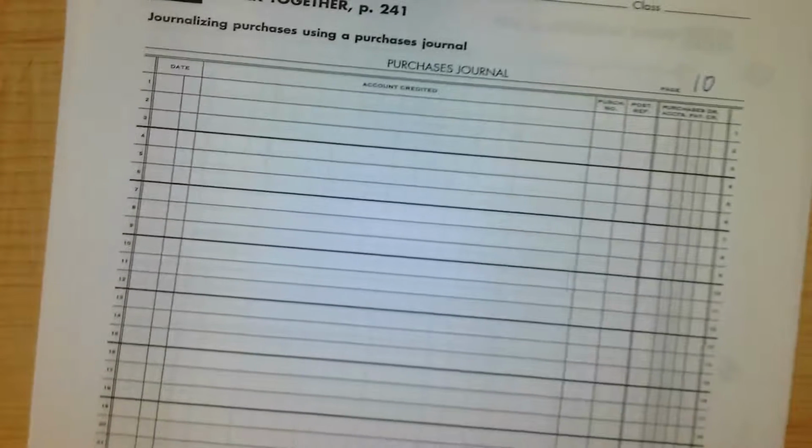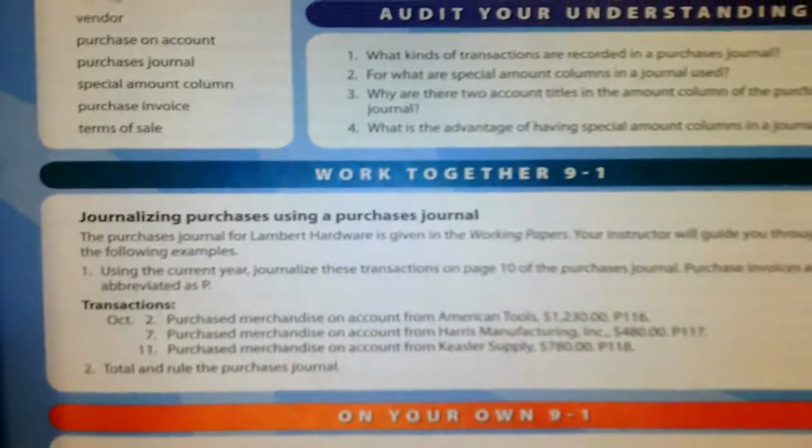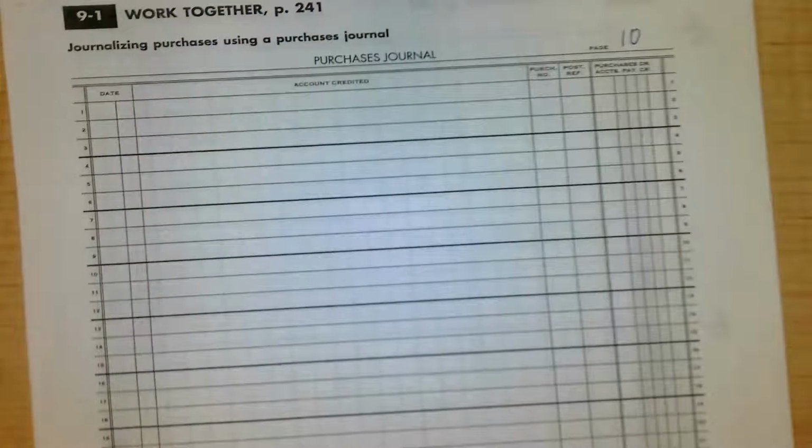Zoom in a little bit. This happened on October 2nd, and it was American Tools, so that's who we bought stuff from.